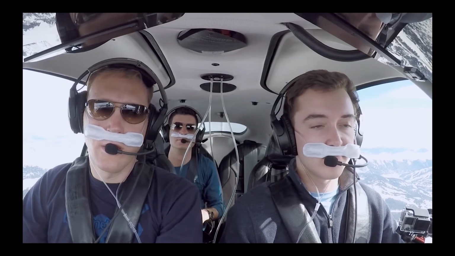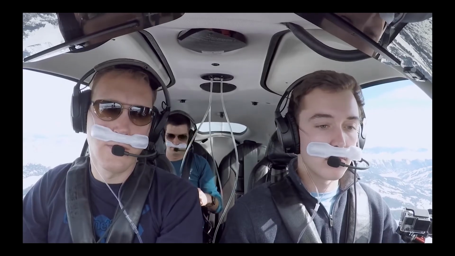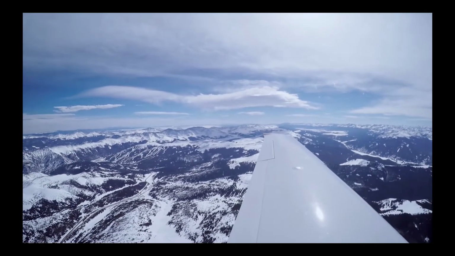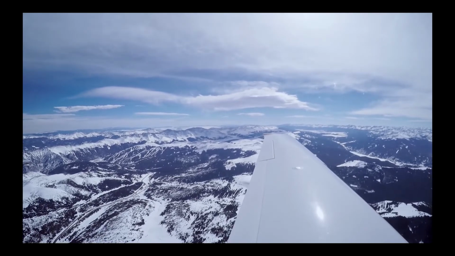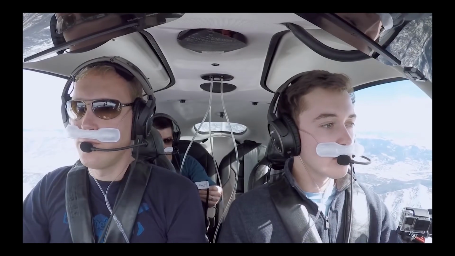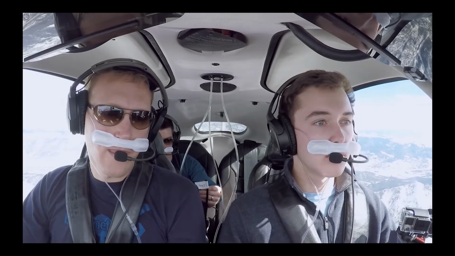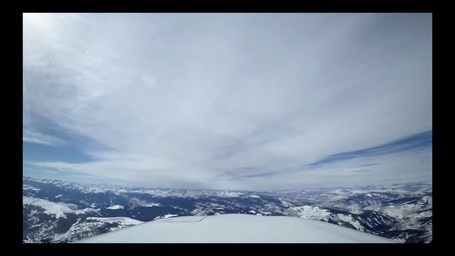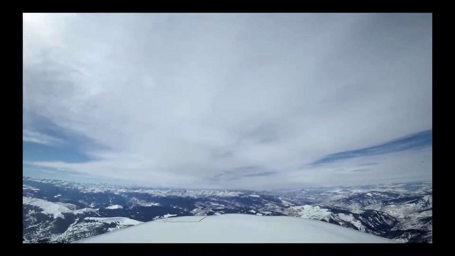Aspen Tower information Quebec, 1853 Zulu, wind 350 at 9, gust 16, visibility 10, sky clear below 12,000, temperature 7, dew point minus 6, altimeter 30, use caution, runway 15, strong tailwind conditions exist.